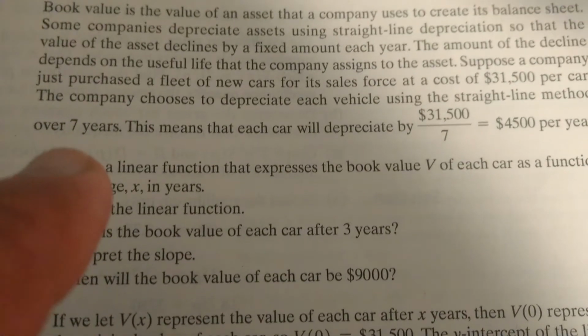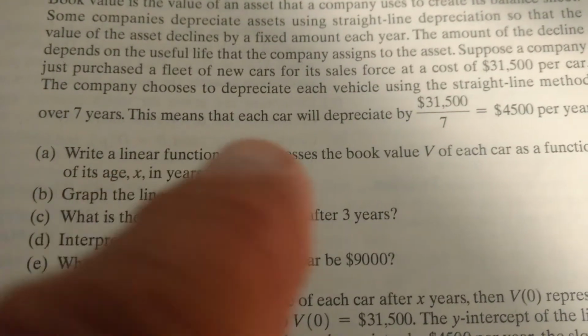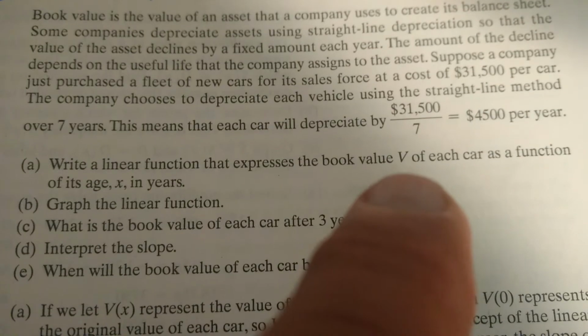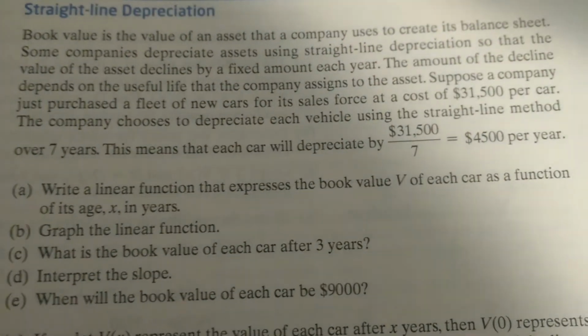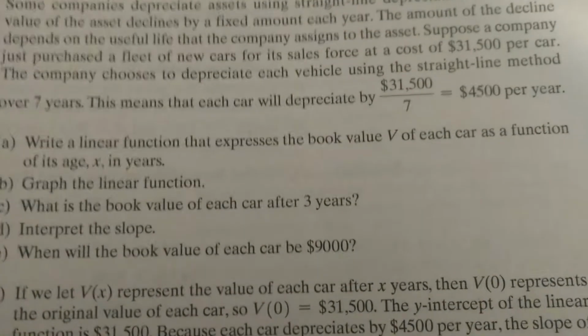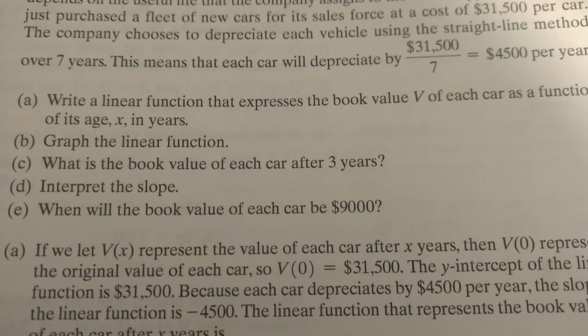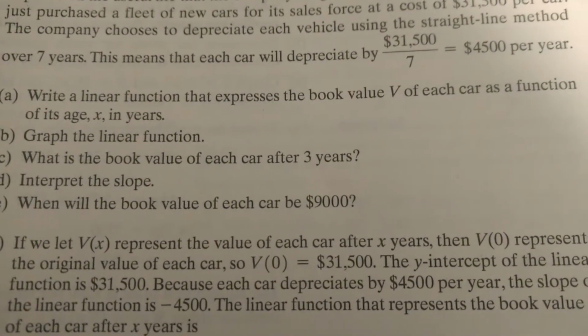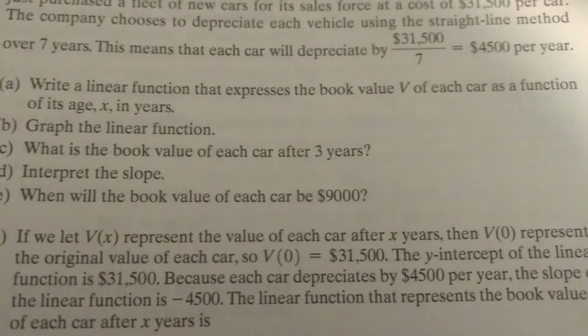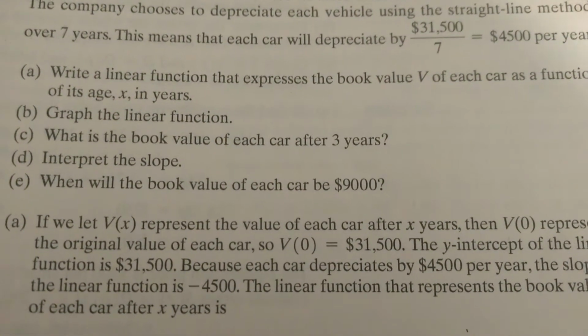They're figuring that the car is going to last 7 years. So you take $31,500 divide by 7, you get $4,500 per year. There's our slope. It says write a linear function that expresses the book value, V, of each car as a function of its age in years.